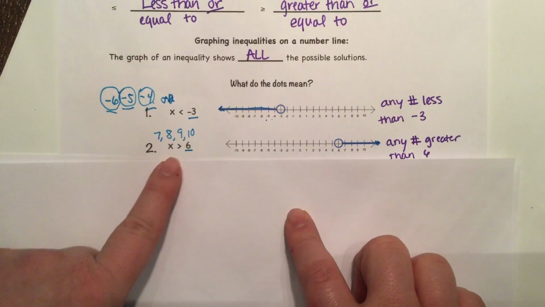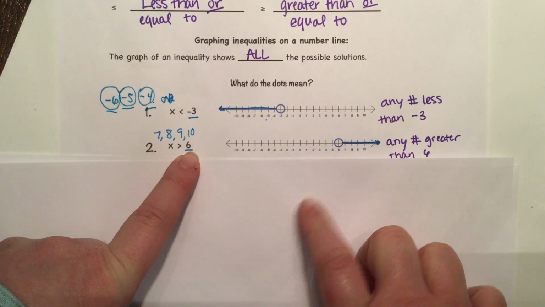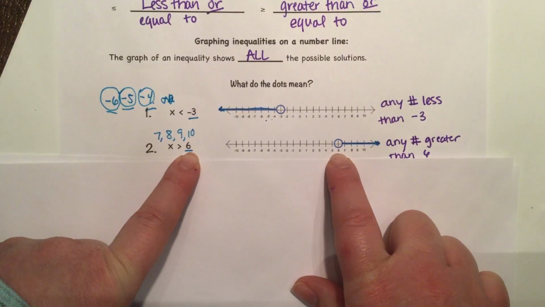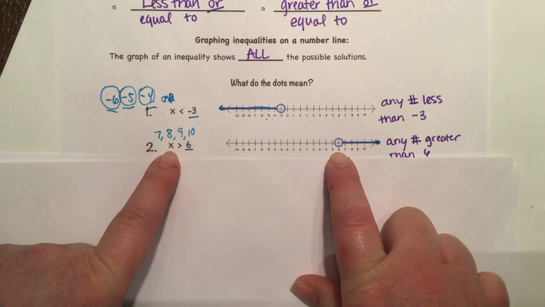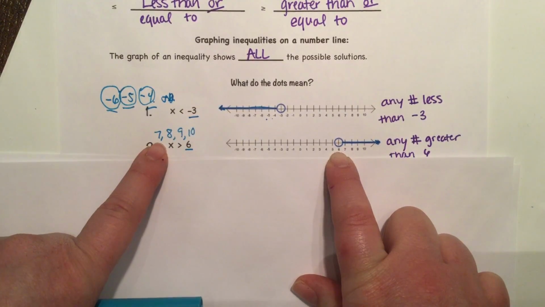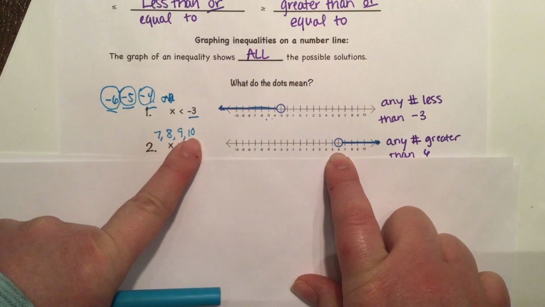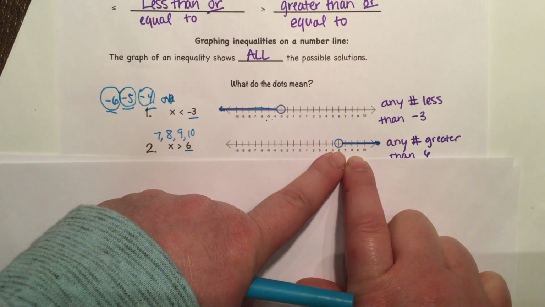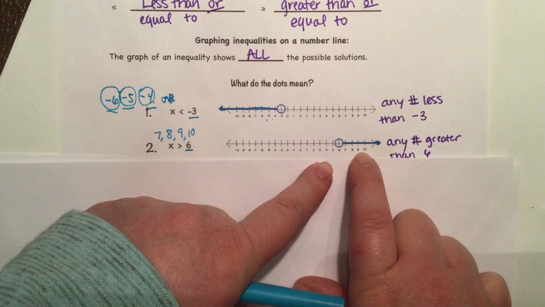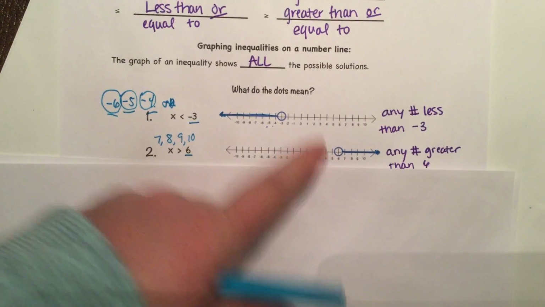The next example, x is greater than 6. Again, we're going to draw our circle at the number 6, and we're going to ask ourselves, what numbers are greater than 6? Well, you could tell me 7, 8, 9, 10, so on and so forth. So we're going to draw our arrow towards the numbers 7, 8, 9, 10, so on and so forth.